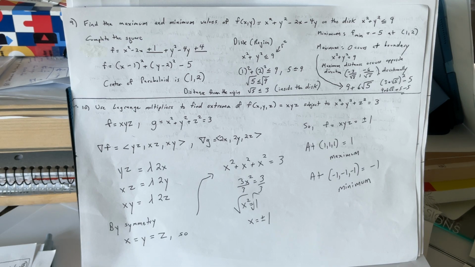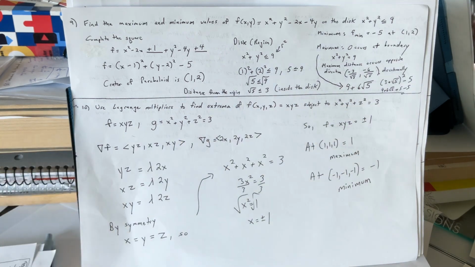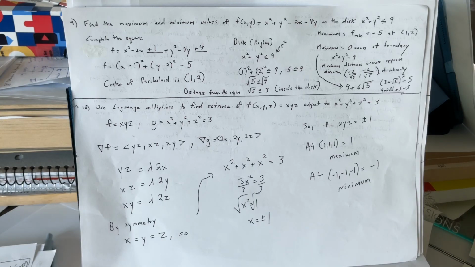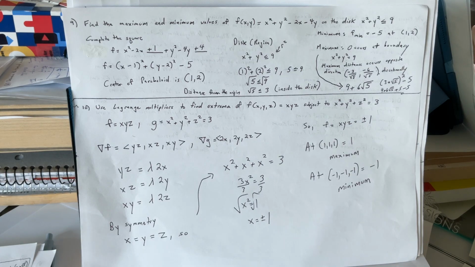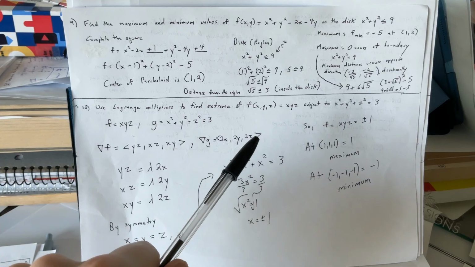So we're going to use Lagrange multipliers to find extrema of the function f of x, y, z equals xyz, subject to this constraint. Think of this as f, and this is going to be our g: x squared plus y squared plus z squared equals 3. Remember with Lagrange, think differentiation, partial derivatives. In vector component form, for del f we get yz, xz, xy. For del g, we get 2x, 2y, 2z.